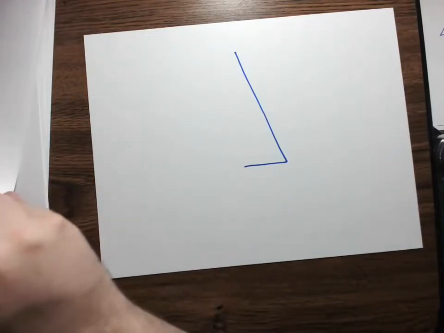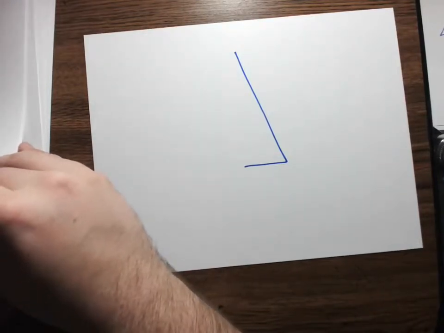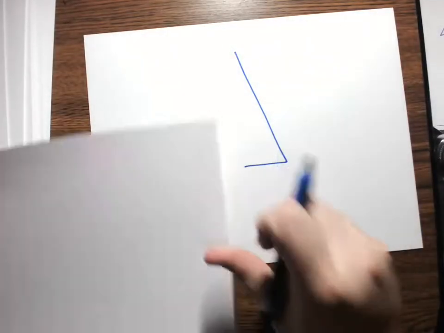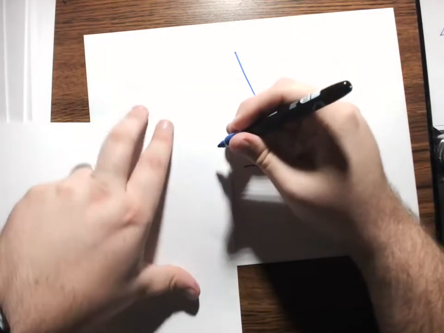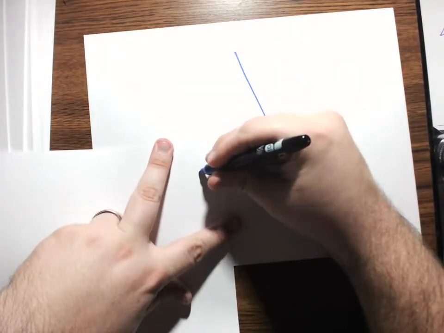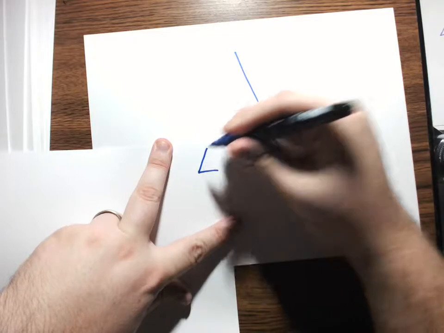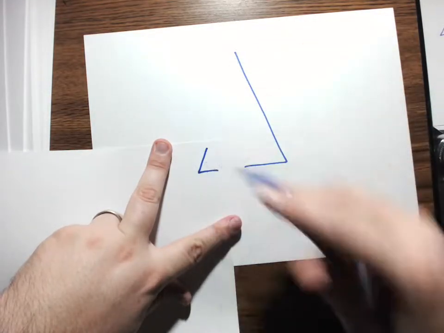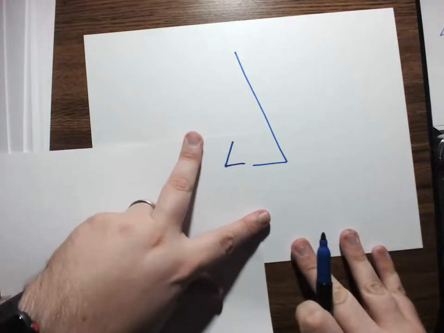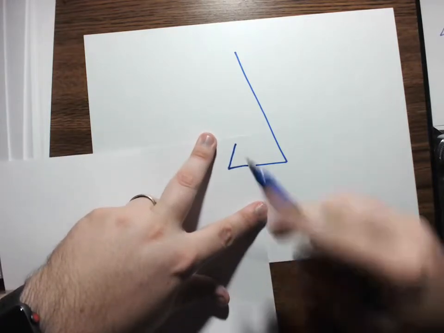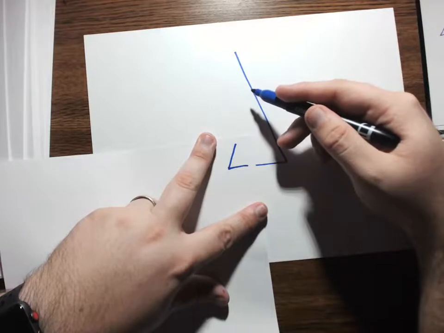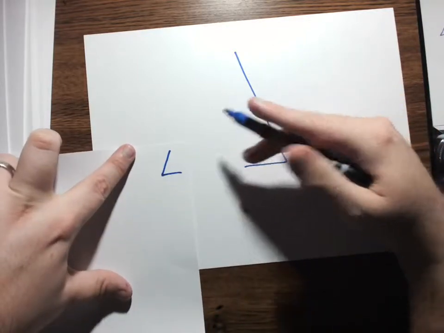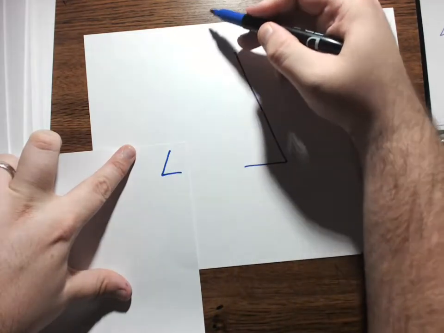Now, if I took another triangle, and I said, here's my angle, this would hopefully go straight up to here. But the thing is, if I moved it closer in, it's not going to still go straight up to the end point. It's going to go somewhere in the middle. And if I move it too far out, it's going to end up going out too far.